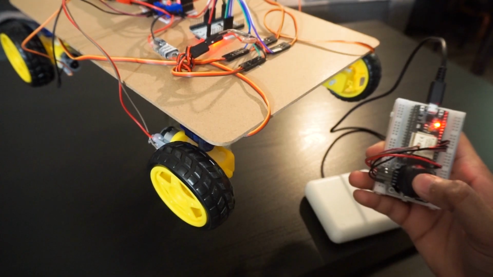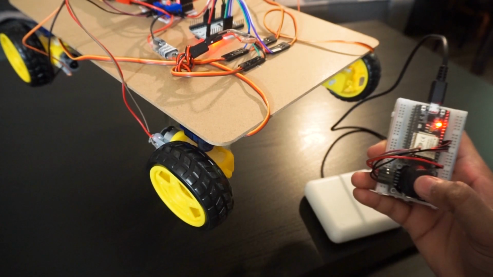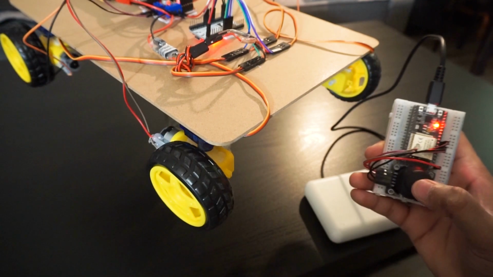As you can see, car is controlled using joystick. If you press the joystick switch, then wheels are turned 90 degrees for easier parallel parking.